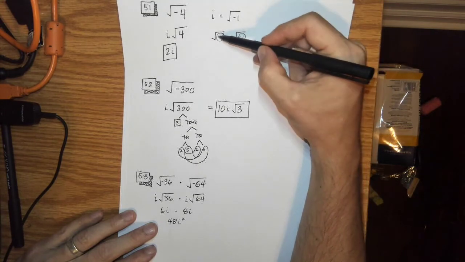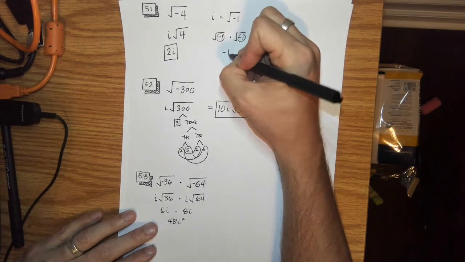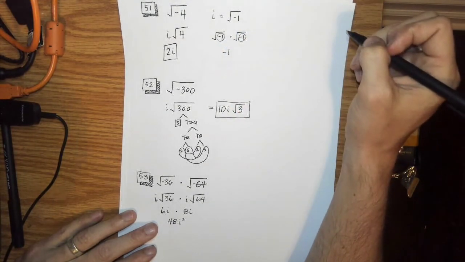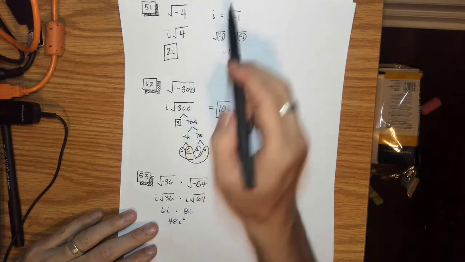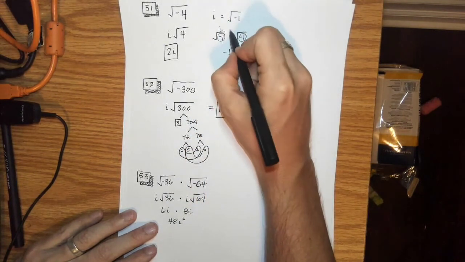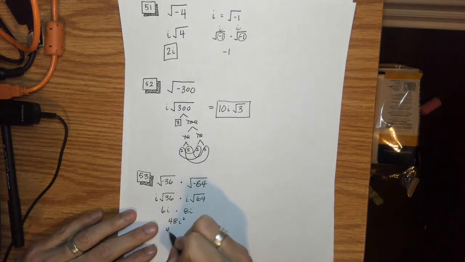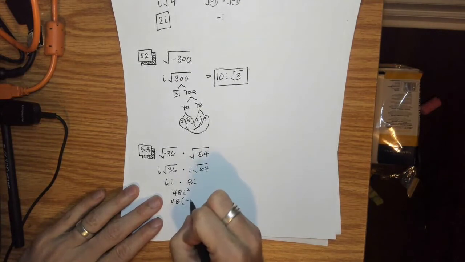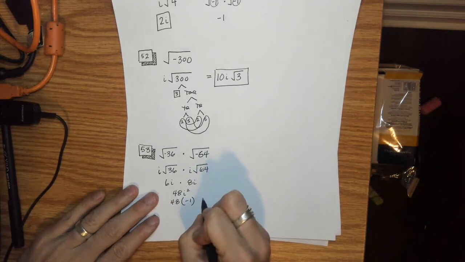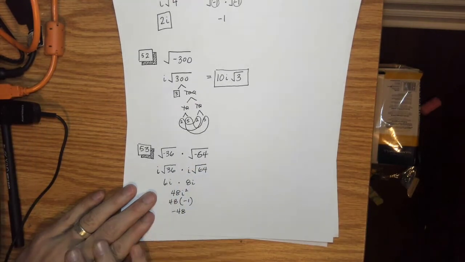So if we do the square root of -1 times the square root of -1, this actually equals -1. Okay, so that's actually what we did. We did an i times an i, which is what i squared is. This equals a -1. So 48 times a -1, that gives us -48.